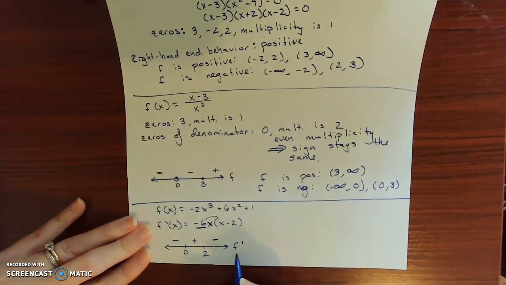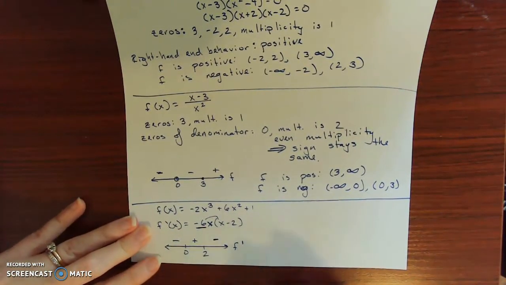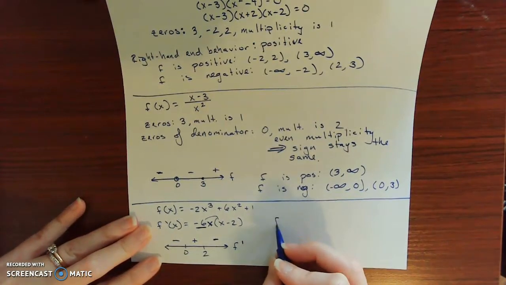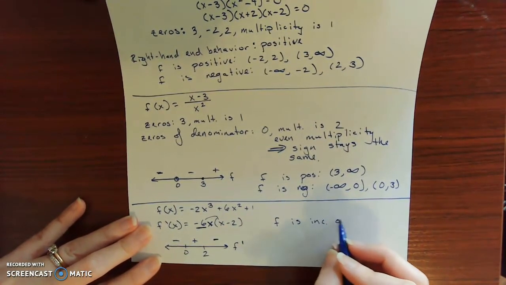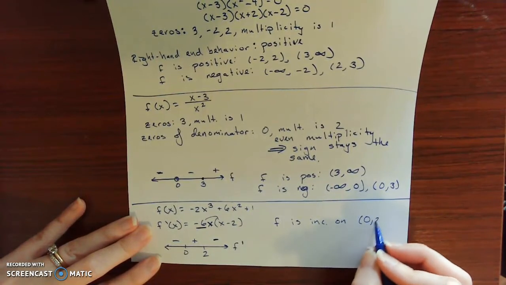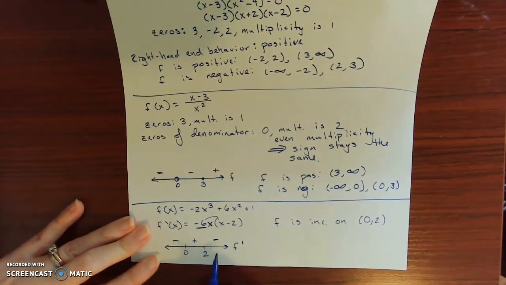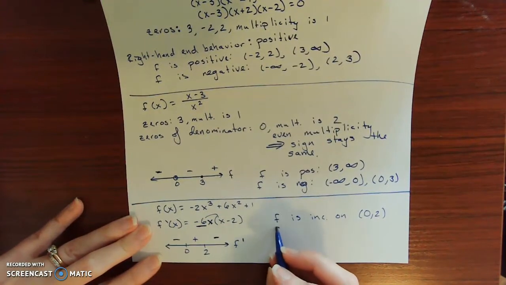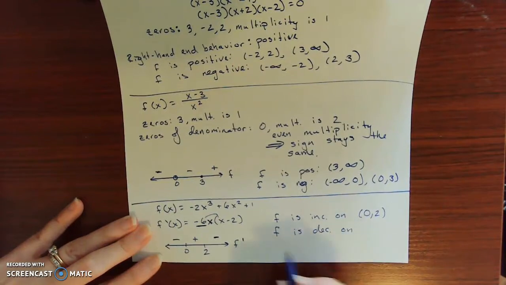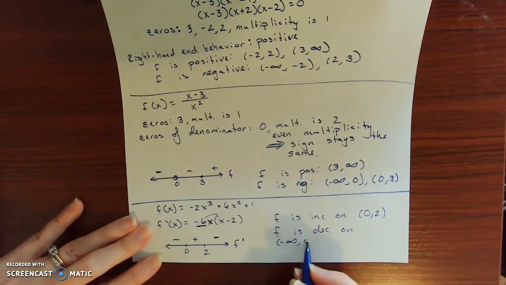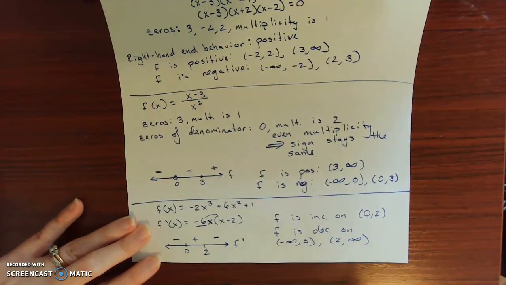So I can quickly see f prime is positive from 0 to 2, which tells us our original function f is increasing on the interval 0 to 2. And I can see f prime is negative on those other intervals. So that tells me the original function f is decreasing on negative infinity to 0, as well as 2 to infinity.